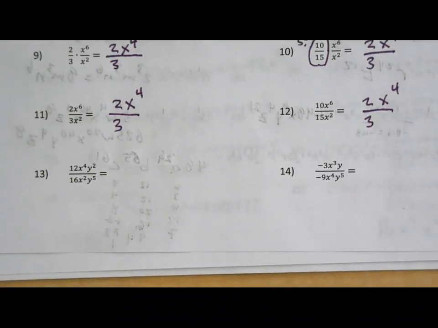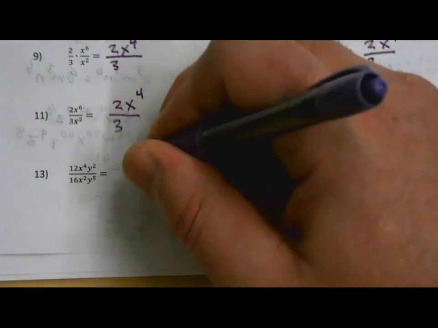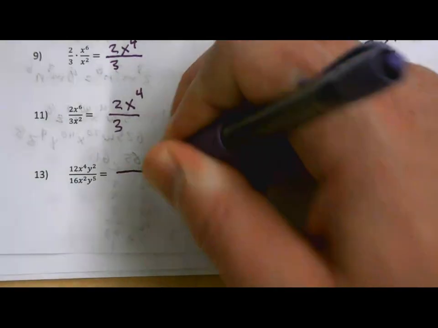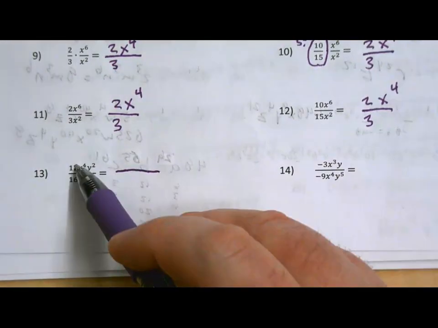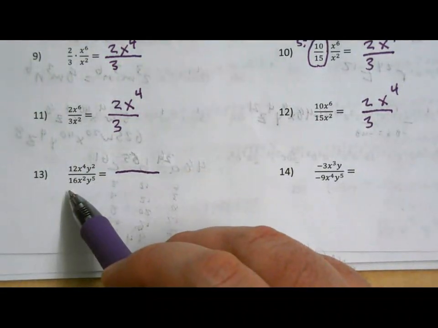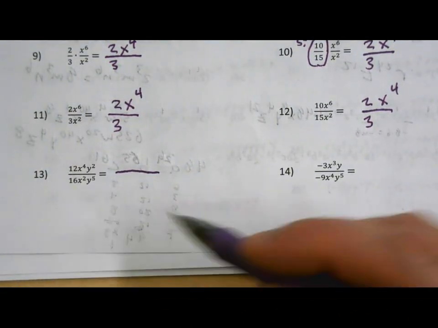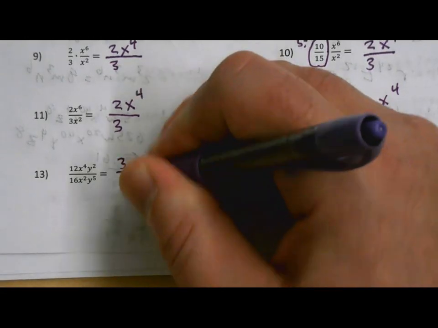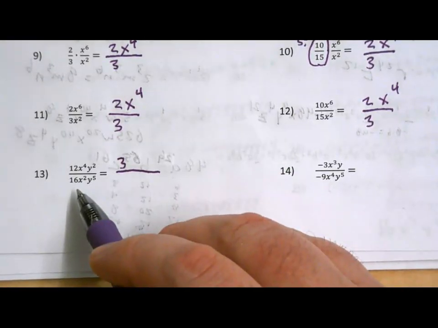All right, let's look at 13 and 14 together. Help me out with 12 and 16. What goes into both 12 and 16? 4 goes into 12, 4 goes into 16. I think that's going to work, right? So 12 divided by 4 is 3, and 16 divided by 4 is 4.